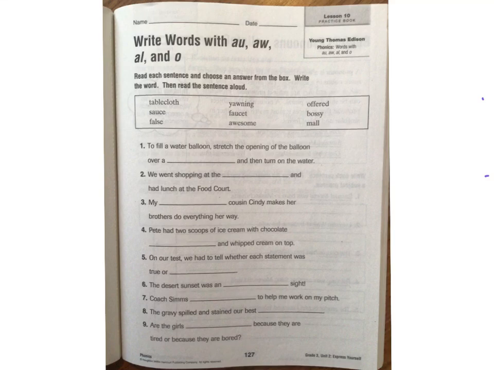Okay, favorite third graders, we have 3 reading workbook pages today to do, and I think they'll go pretty quickly for you. We are doing 127, 128, and 130. So let's go over some clues for those pages. Read the sentence and choose the answer from the box. And we've done these a lot, right? And we use 9 words, and there's 9 sentences, so we're going to use each word once.